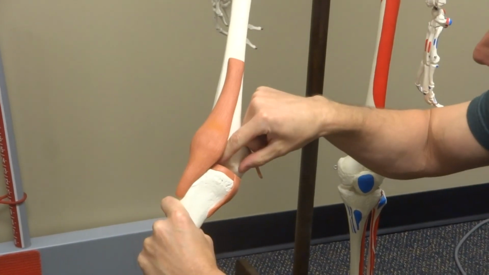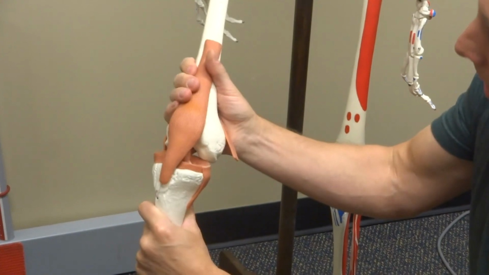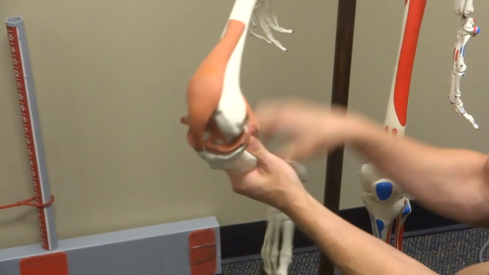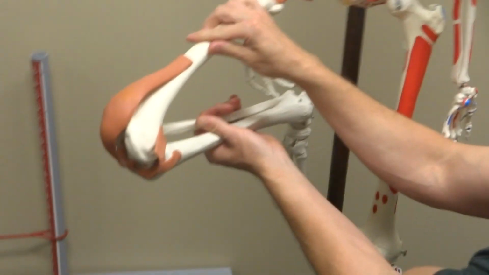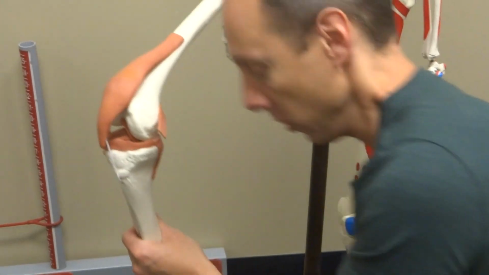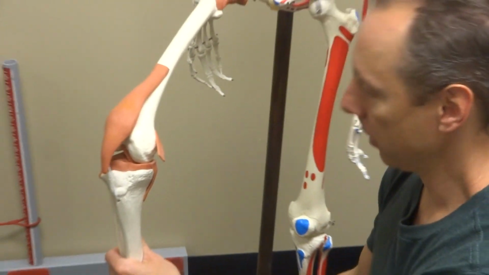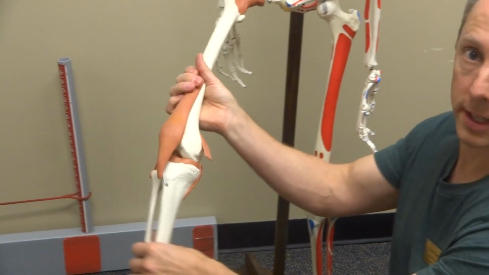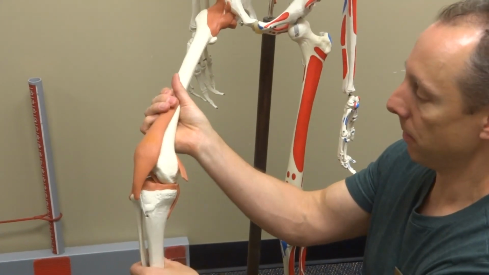It puts the person more at risk for tearing their ACL. We should be able to bend at least 120 degrees. Some people can get 150. I've measured 160 in a few small occurrences. So basically between 0 and about 150 degrees, the knee bends in this plane of motion.